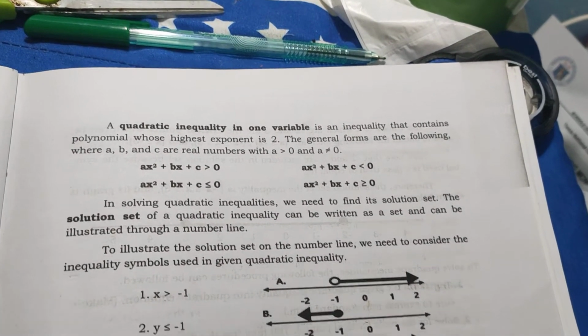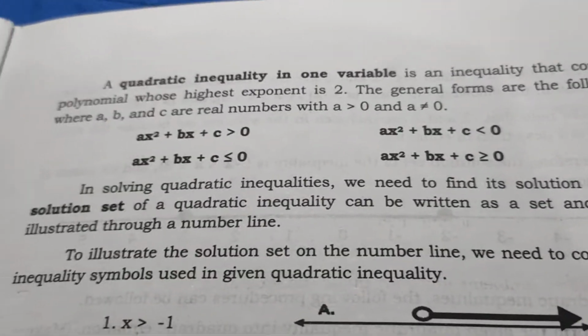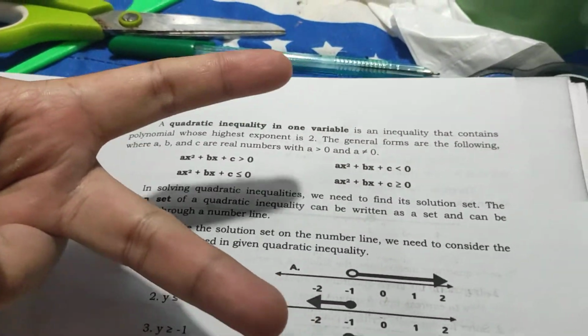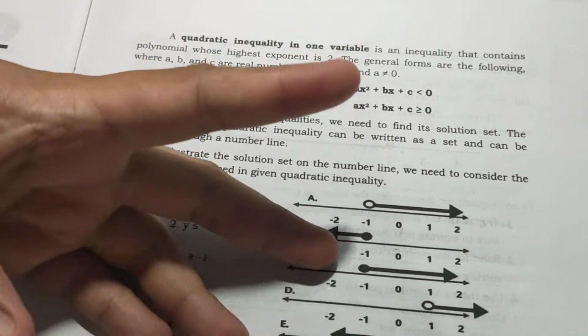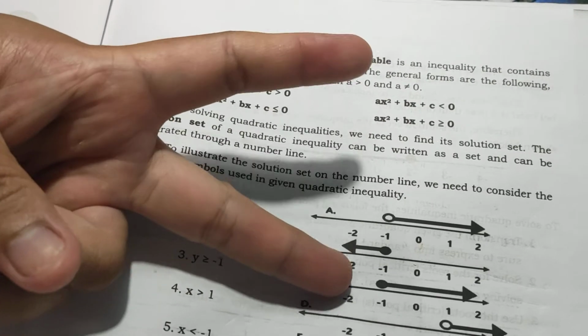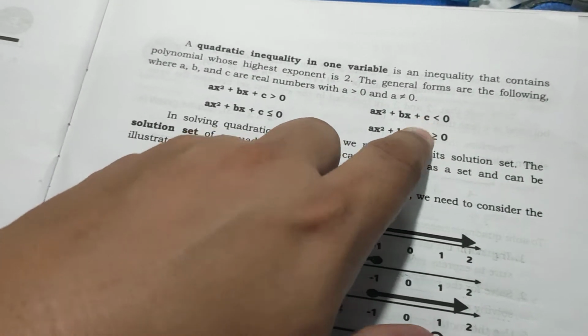Number 2. When you say less than symbol, it points to the left. You are going to use your left hand. So it points to the left. Therefore class, for you to know the less than symbol, just use your left hand. It points to the left. So number 2 is the less than symbol.